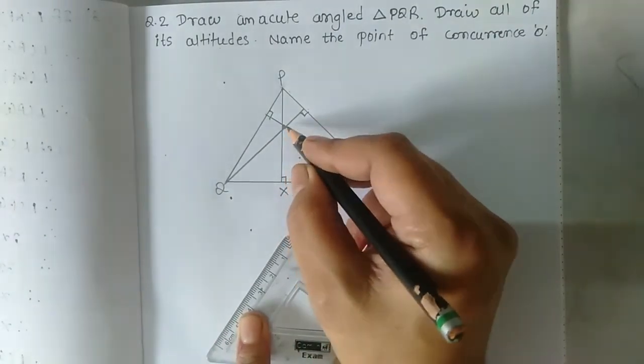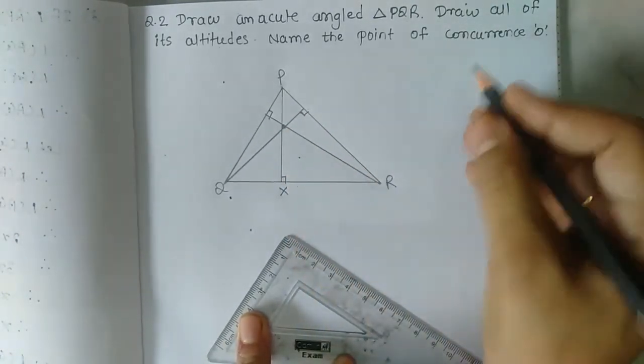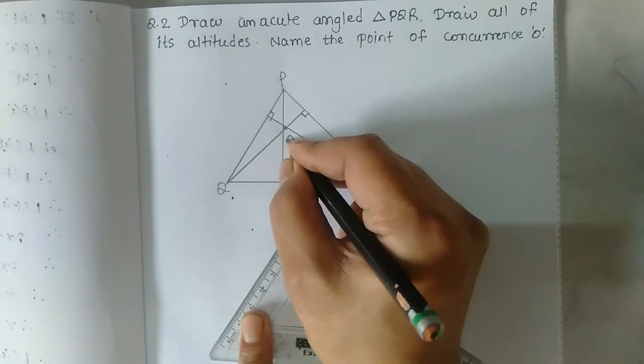And we know that their point of concurrence is denoted by O, meaning the orthocenter.